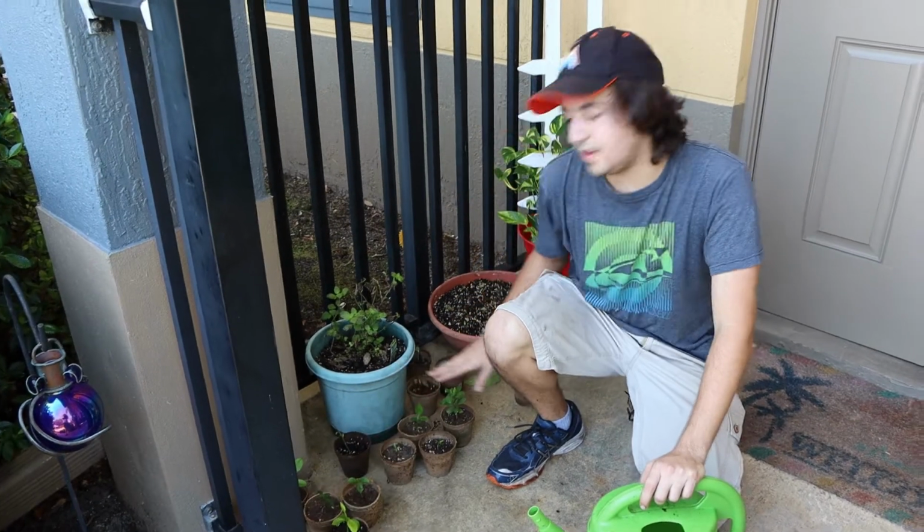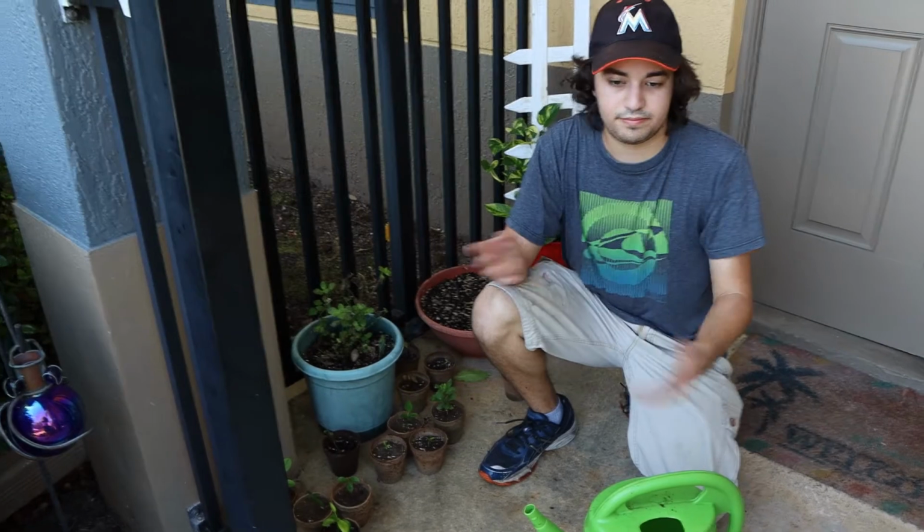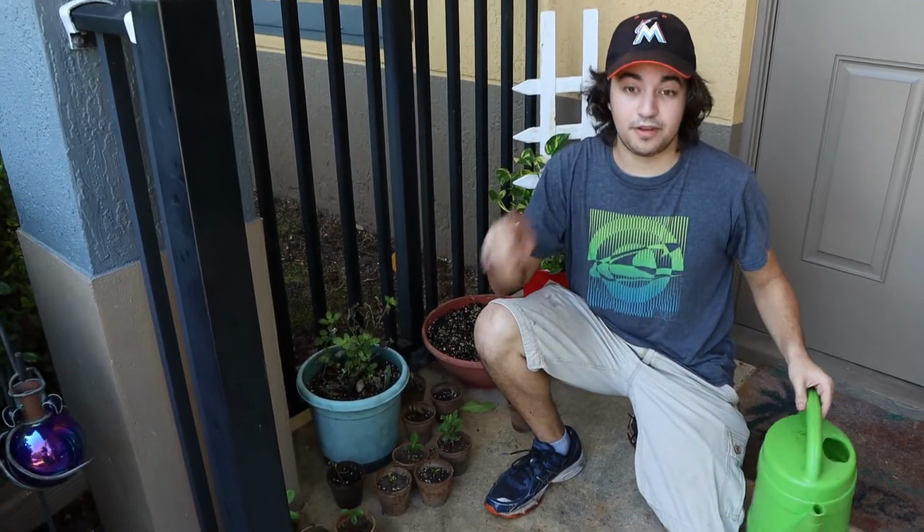So I will do the same with all the other saplings. I do that daily, but that's not the point. The point is make sure you water.